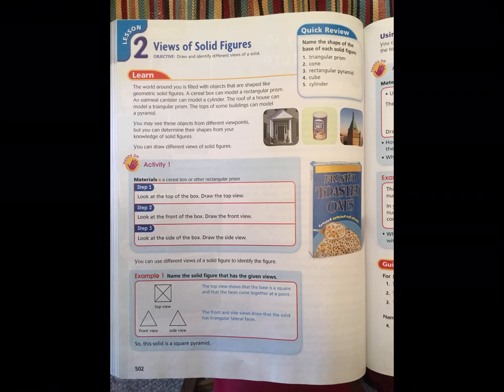Okay. If you put a box of cereal and you grabbed one, you sat on the table, and it said, look at the top of the box. So I'm saying stand up and look directly down at the top of the box. What shape do you see? I'm hoping that you're telling me a rectangle. It would be a relatively short, wide rectangle at that.